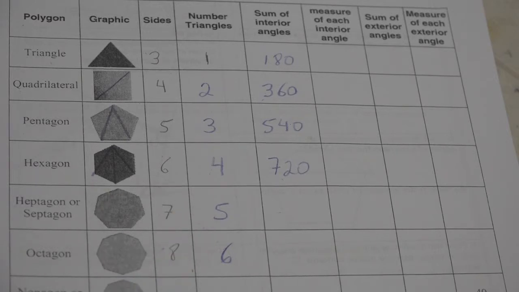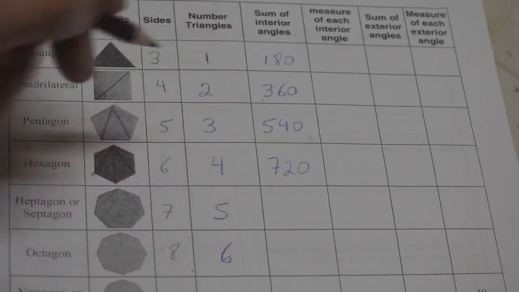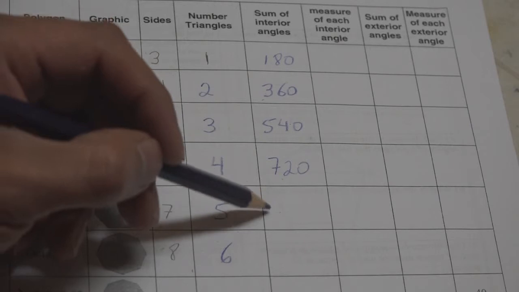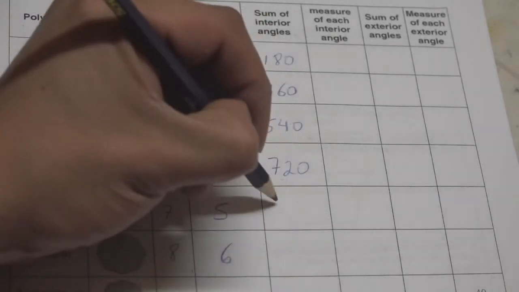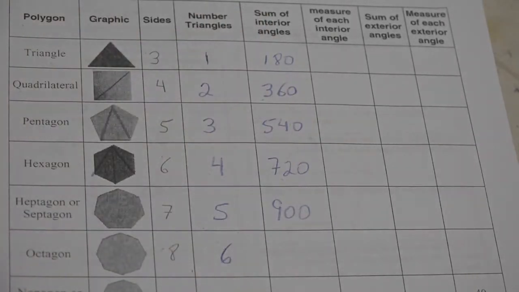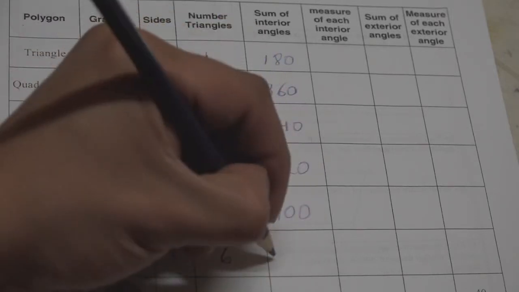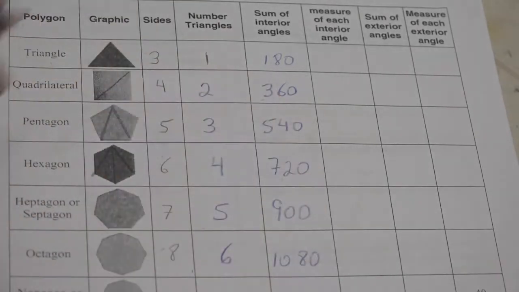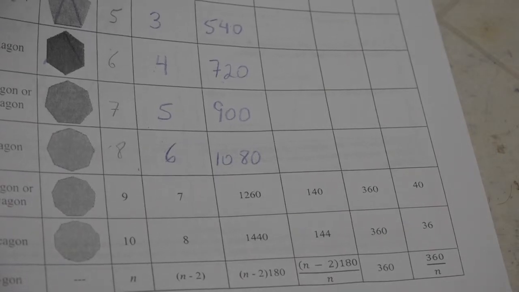So, in a heptagon, I have how many degrees? Tell me. Okay. And now in an octagon, how many degrees do I have? If you tell me before I write it down, I'll give you 1 point. Okie dokie, 1080. And then of course I'm helping you with the others right here. Okay.